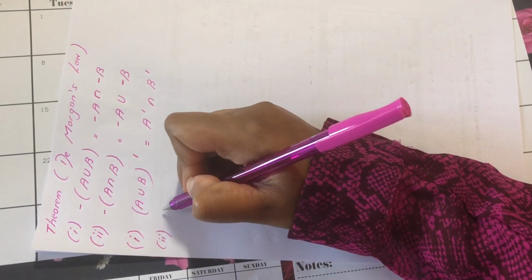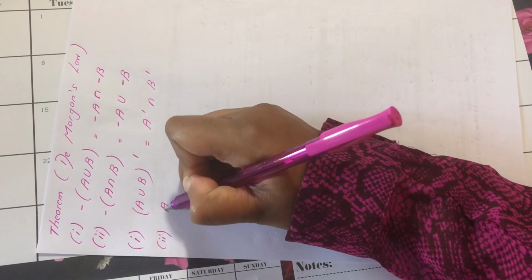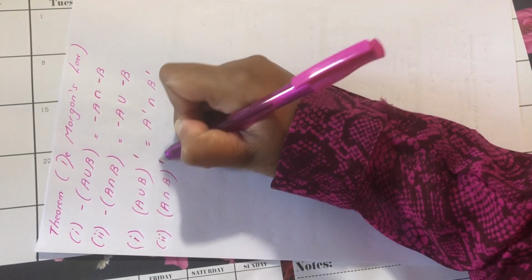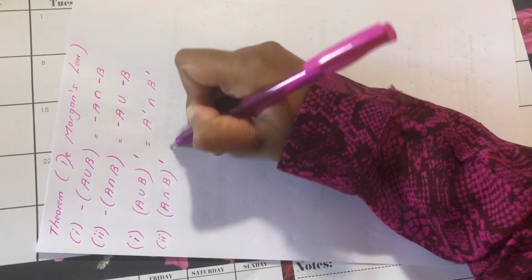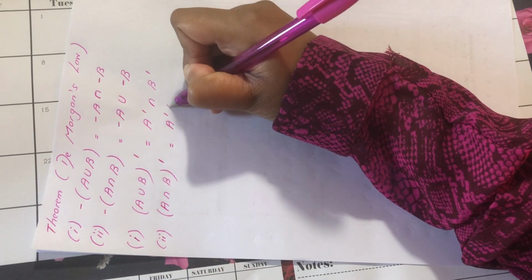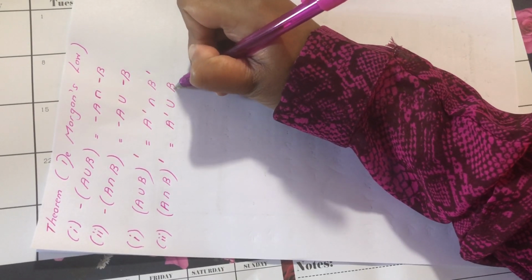Second law, we have the complement of A intersection B is the same as A complement union B complement. So let's see how we can prove the first law.